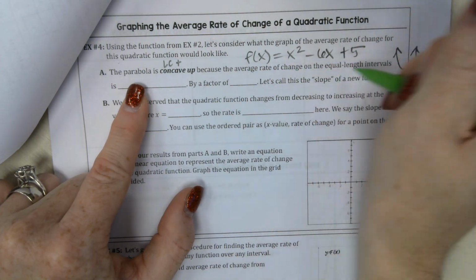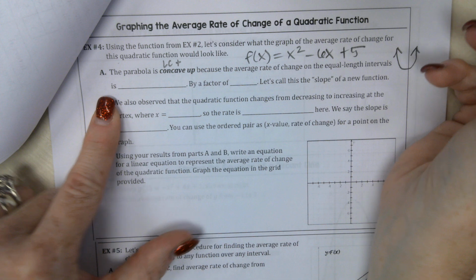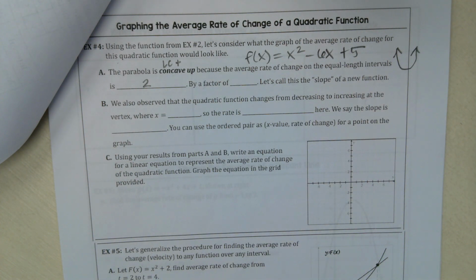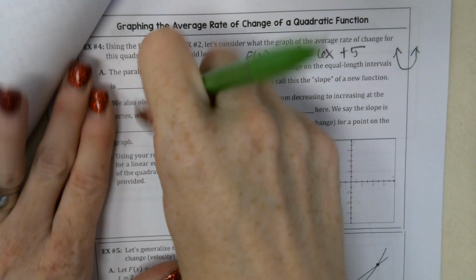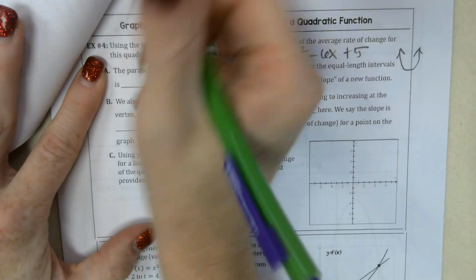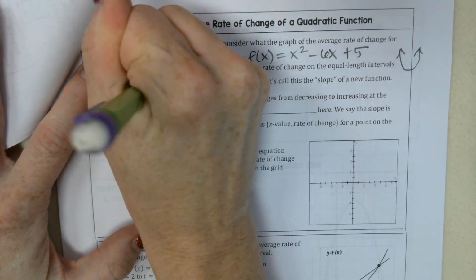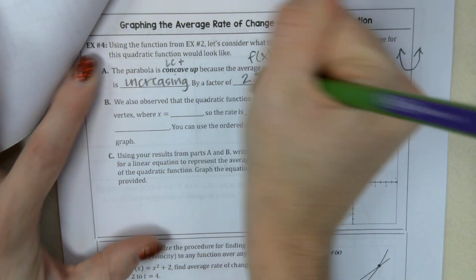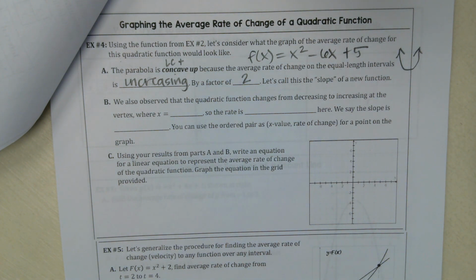Also, because the average rate of change on the equal length intervals is increasing by a factor of 2. I'm sorry about that.